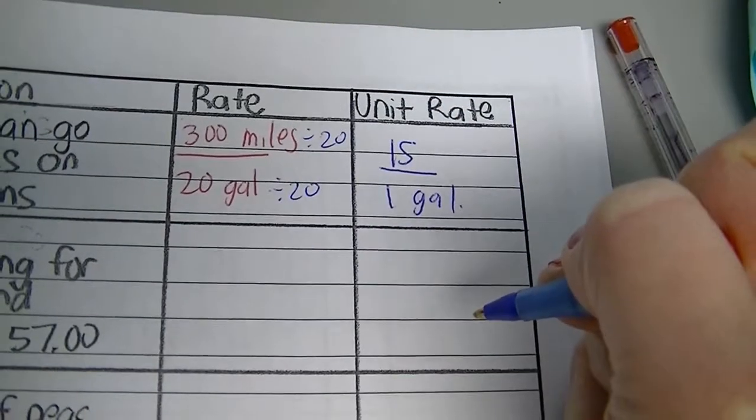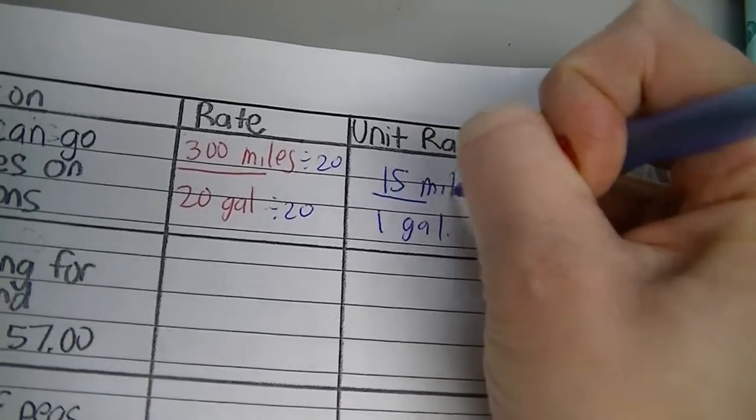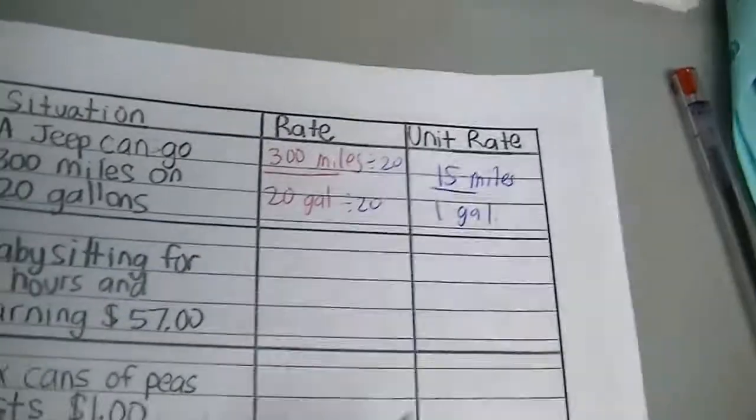Now, what did I forget to do? Label it. Always label it so you know what it means. Okay, so it's 15. You can go 15 miles per gallon.